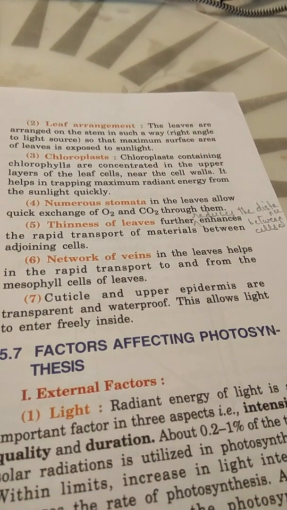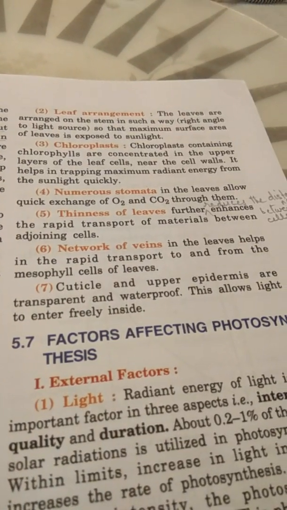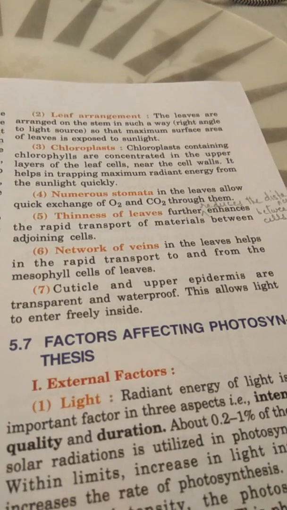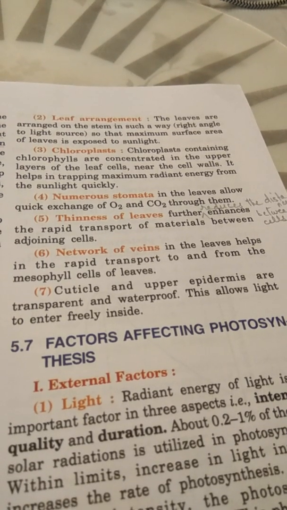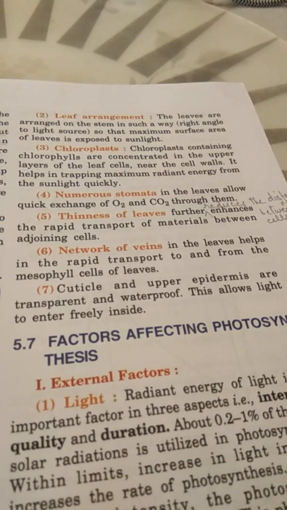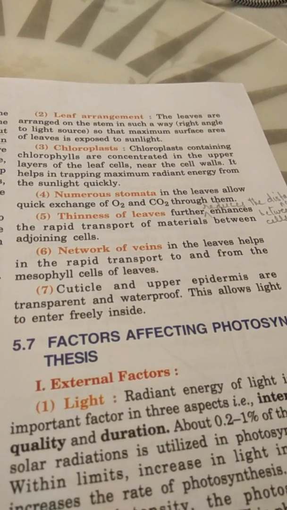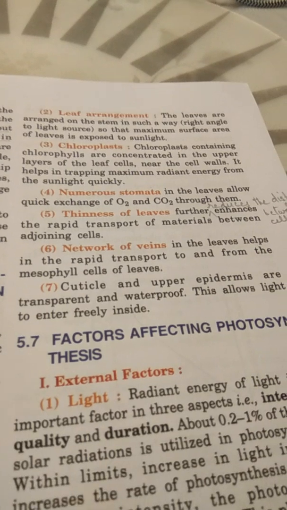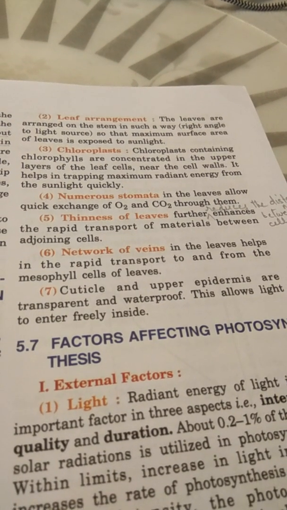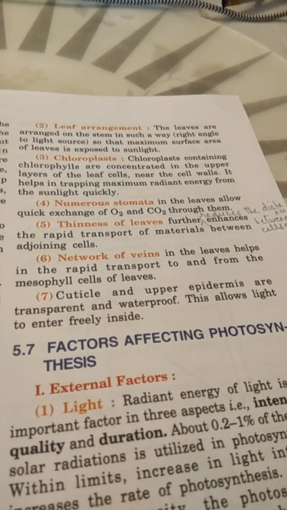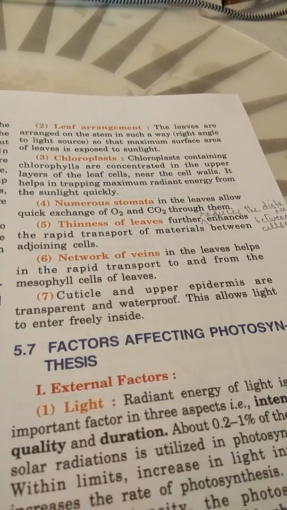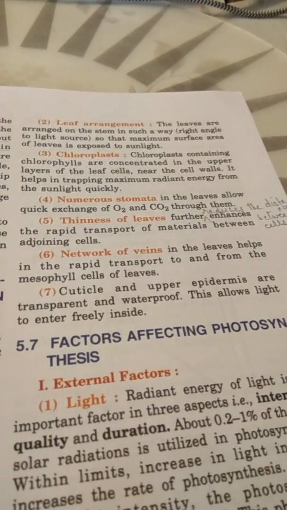So network arrangement, that is, reticulate arrangement of veins in the leaves, helps in quick transport to and from the mesophyll cells of leaves. Then the last adaptive feature is that the cuticle and upper epidermis should be thin, transparent and waterproof. This will allow maximum light to enter freely inside.